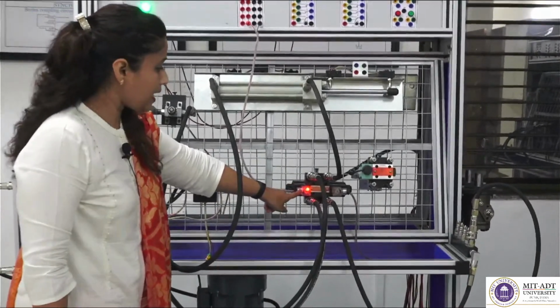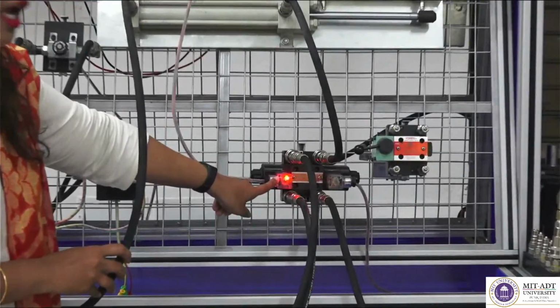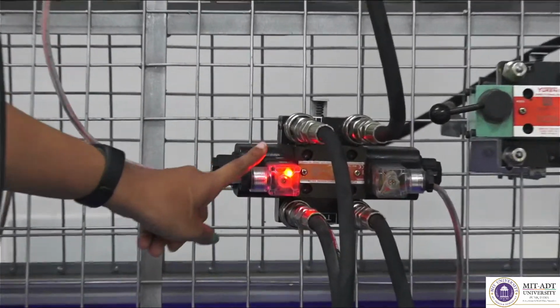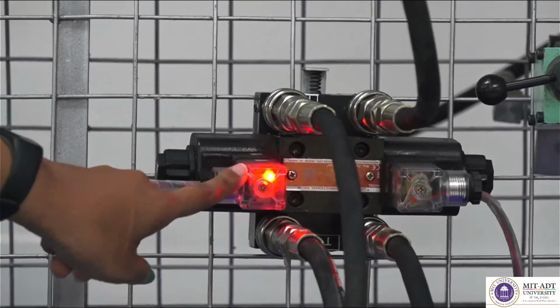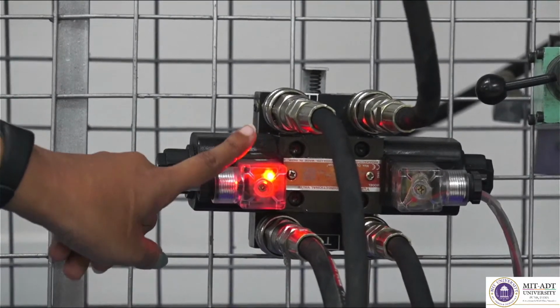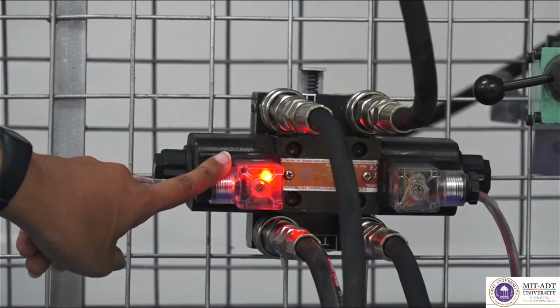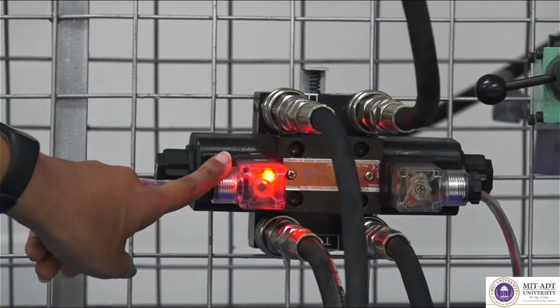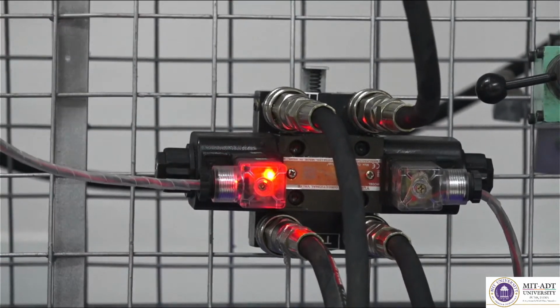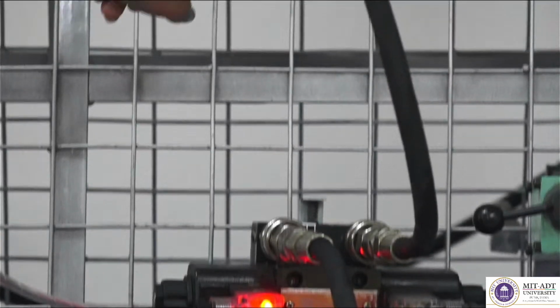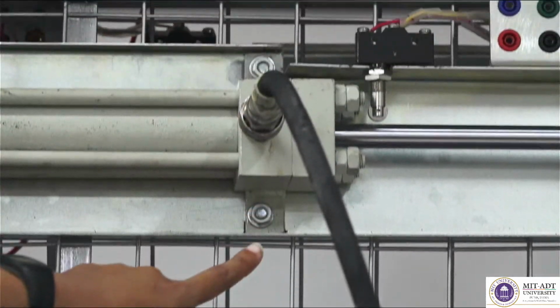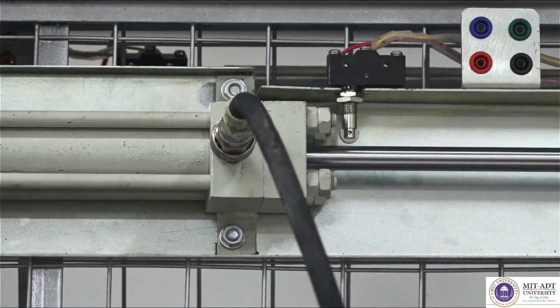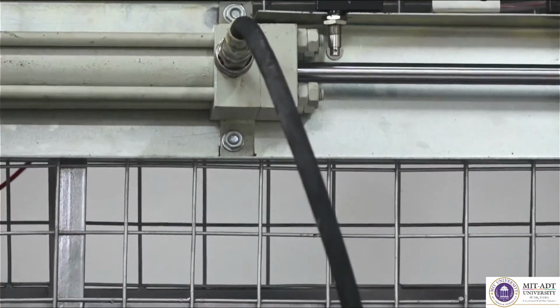There is a red color LED inside which has glowed up. This says that this solenoid is energized and it is right now operating the extension stroke of my cylinder, but here you can see that the cylinder is already in an extended mode. So, this solenoid has finished its operation.